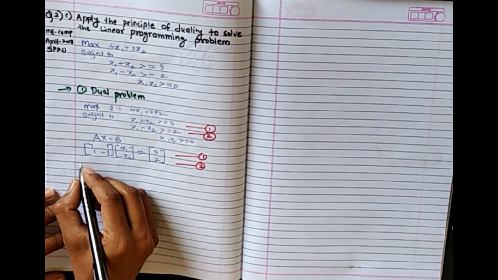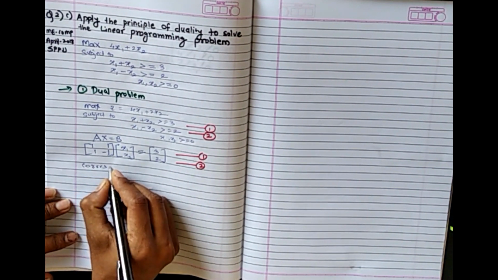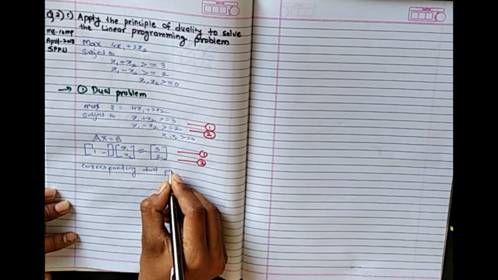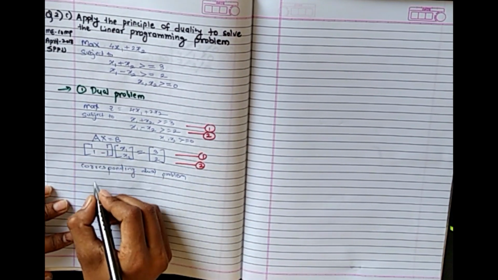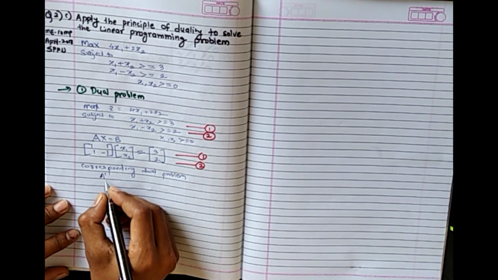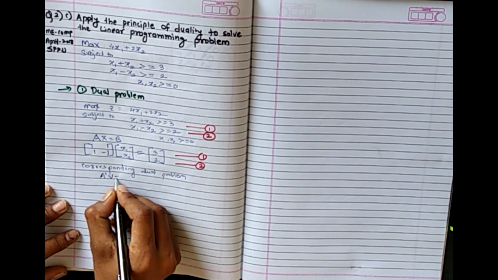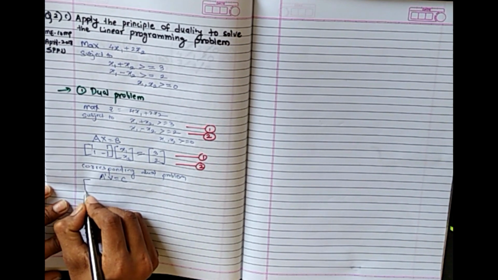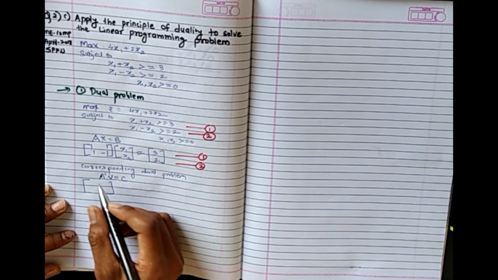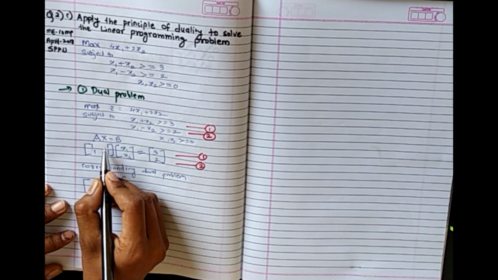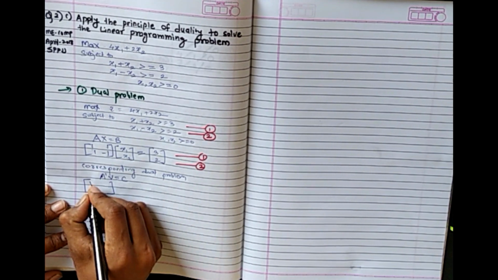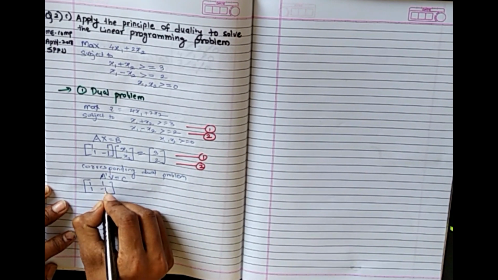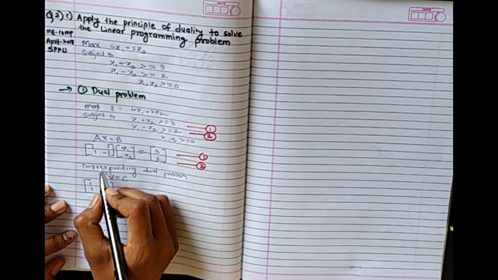When we find the corresponding dual problem, we simply write the equation as A transpose V is equal to C. Now we can find A transpose. In a transpose we just convert rows into columns. This row will be converted into a column, 1 1 will be 1 1, and this row will be converted into the column 1, minus 1. This is the transpose of my A.